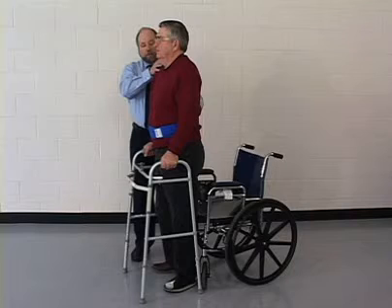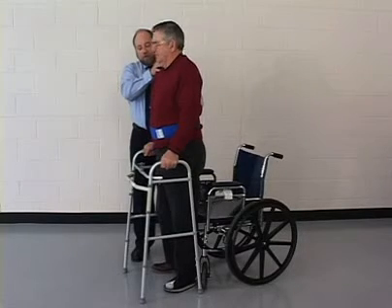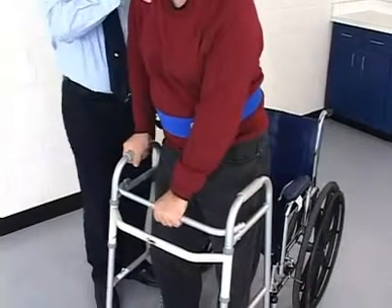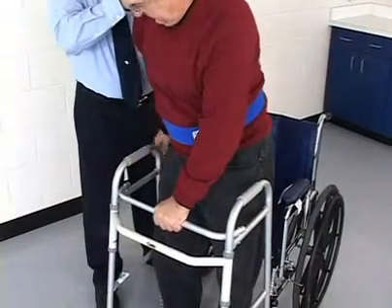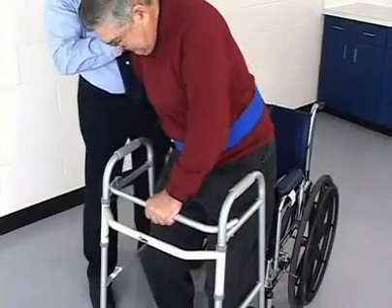If assistive devices are used during the assumption of sitting, one hand, usually the one on the side of the involved lower extremity, is placed on the assistive device and the other hand is placed on the armrest before lowering onto the front of the chair in a controlled manner.